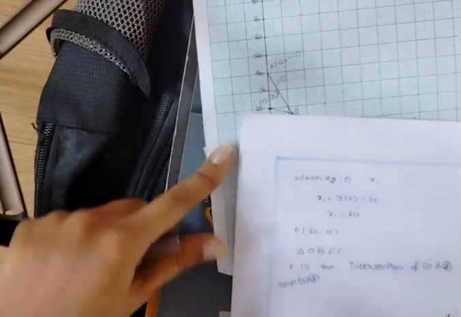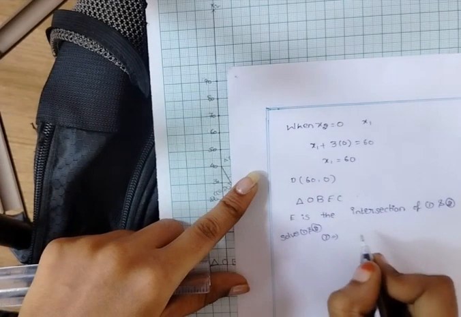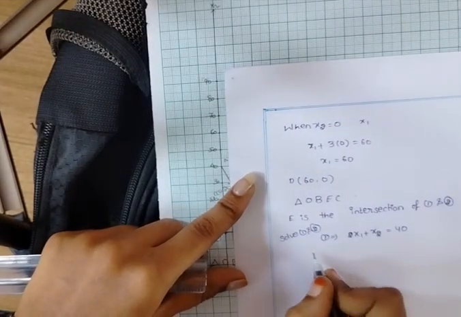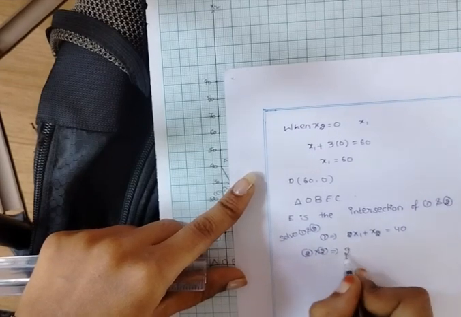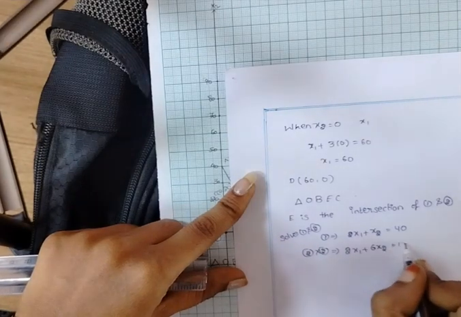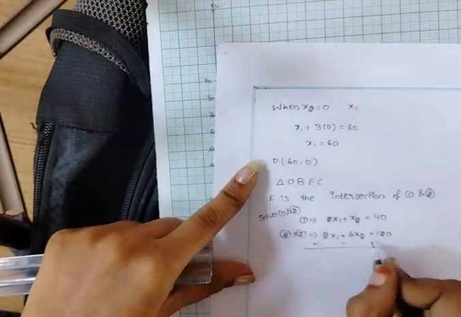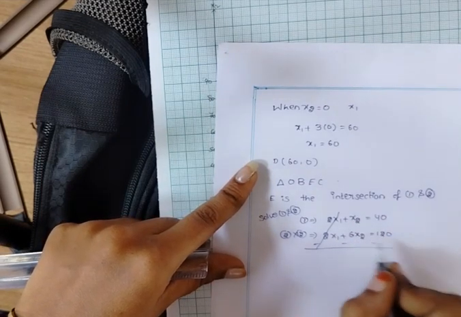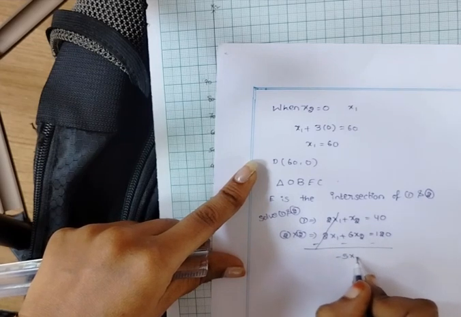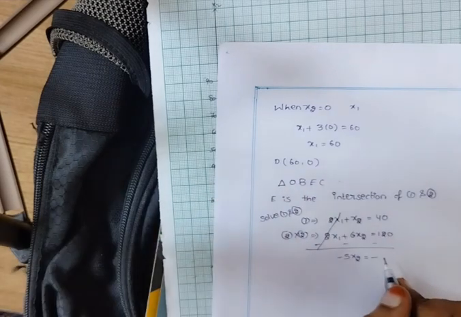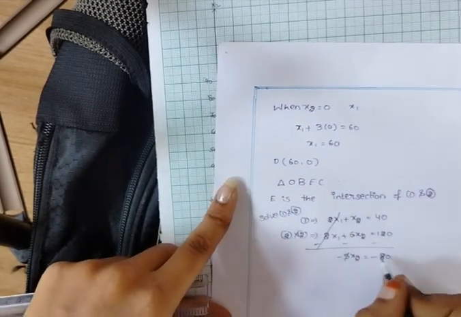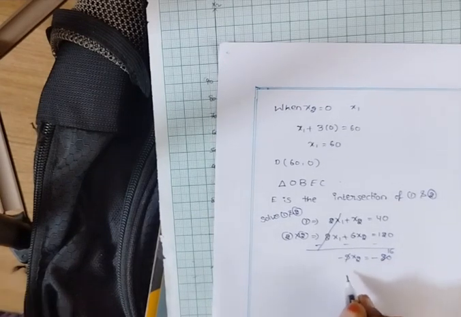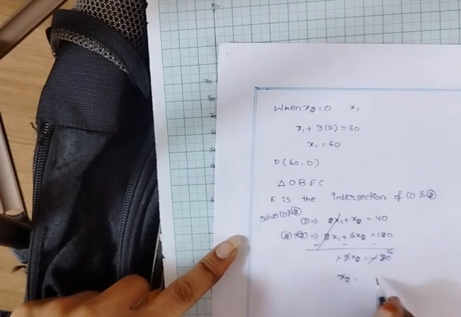Equation 1: 2x1 plus x2 is equal to 40. Second equation, multiply with 2: 2x1 plus 6x2 is equal to 120. Subtract. Plus x2 minus 6x2 means minus 5x2 is equal to minus 80. 5 sixteens are 80. Minus minus cancel. x2 is equal to 16.